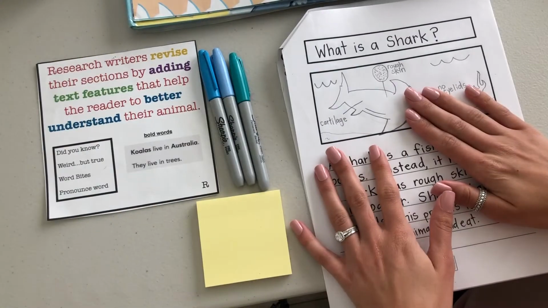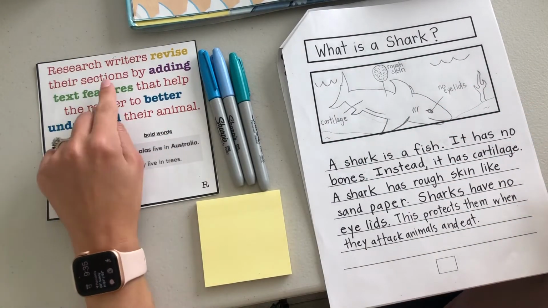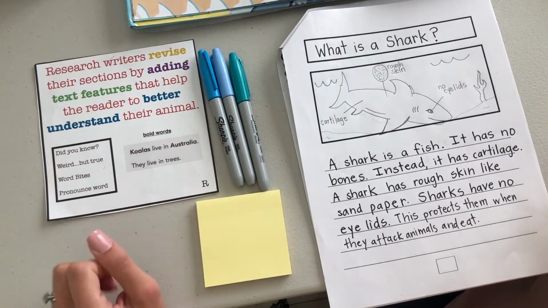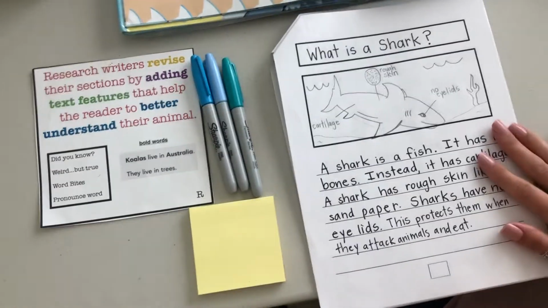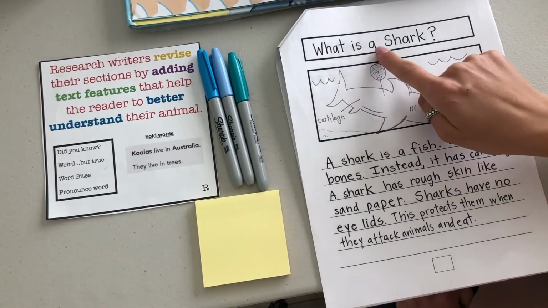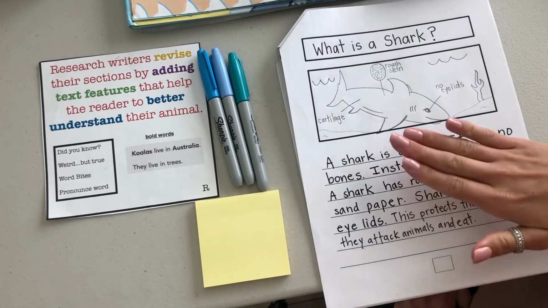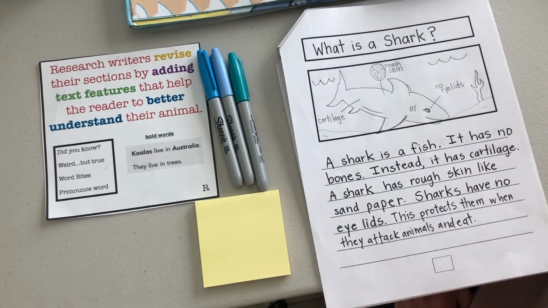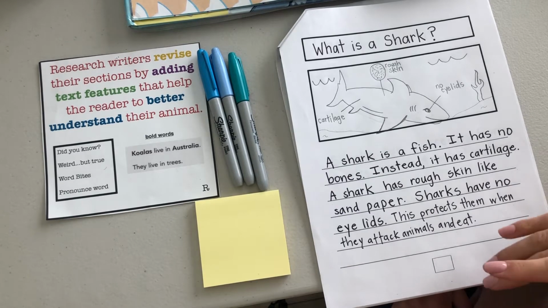All right, so we are going to revise our sections by adding text features that help the reader better understand our animal. I'm going to start with just my first chapter, which is called What is a Shark? I'm going to reread it first and then think about if I can add any text boxes or make some words bold that I want my reader to really pay attention to.